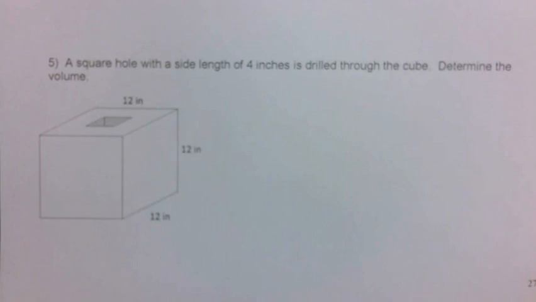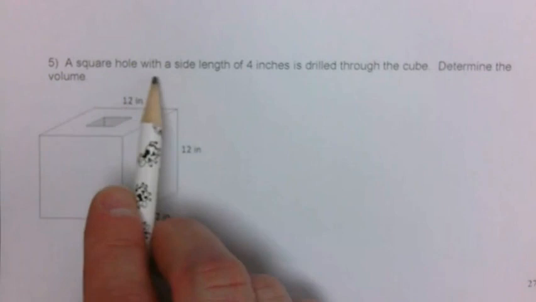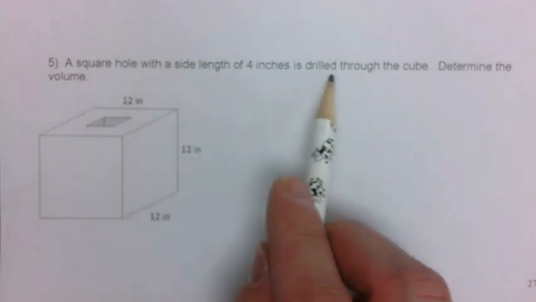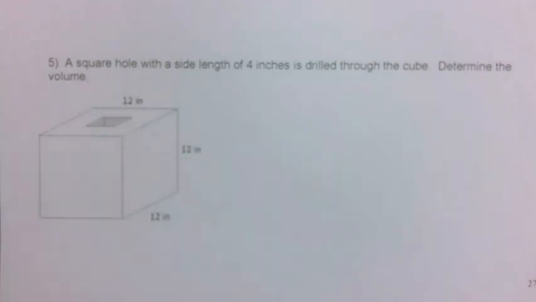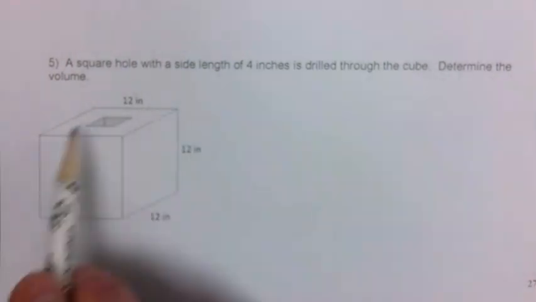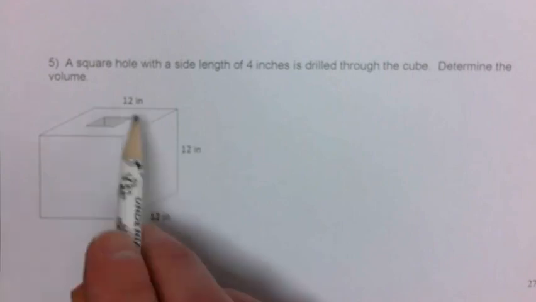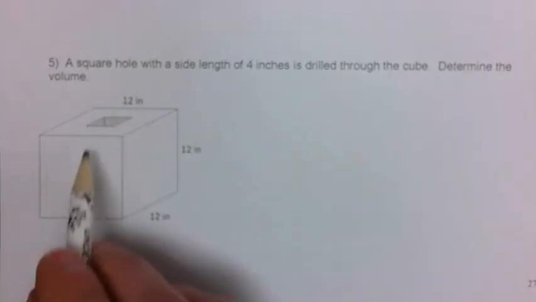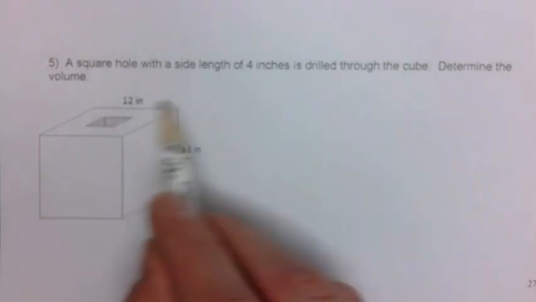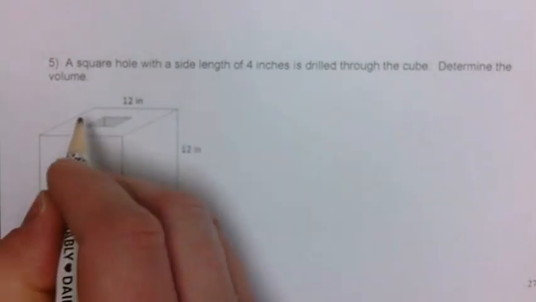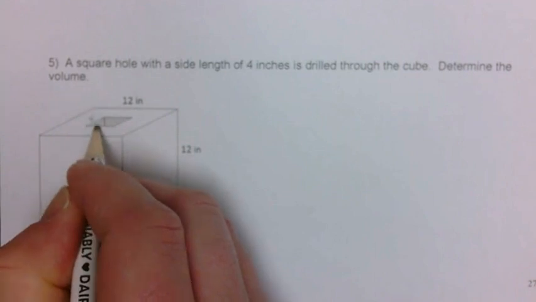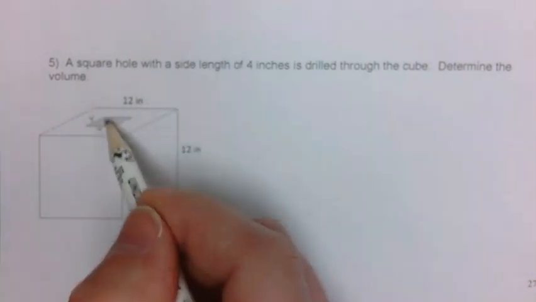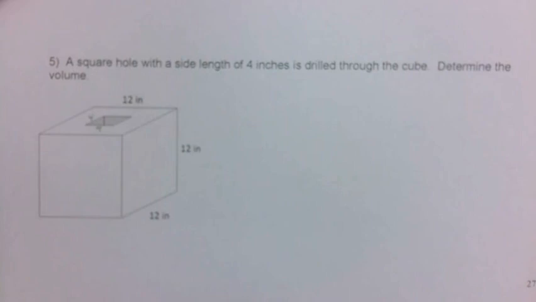In example 5, we're once again dealing with a solid that has had a hole cut out of it. A square hole with side lengths of 4 inches is drilled through the cube. Determine the volume. Okay, so we see here that we're working with a cube. That means the length, the width, and the height are all the same measurements. They're all 12 inches. There's been a square hole cut out where each side of this square hole is 4 inches. So that's 4 inches, that's 4 inches, and it goes all the way through the cube.